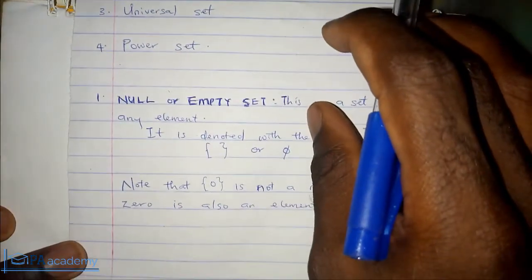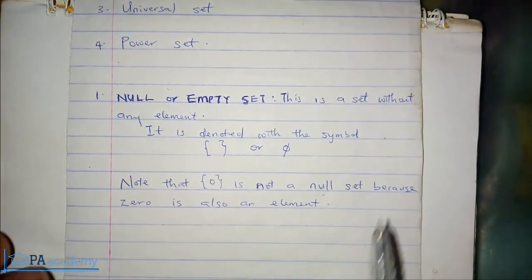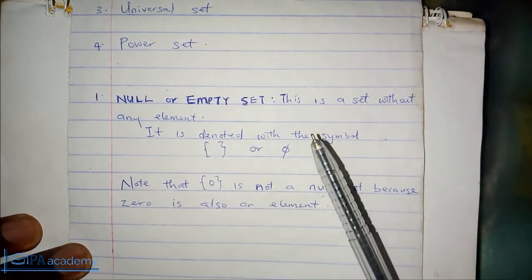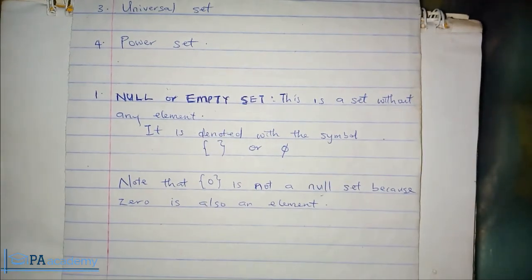So the first one is, what is a null or empty set? That means what it says. This is a set without any elements. So when you have a set and there's no element, we call that an empty set or a null set. It is denoted with the curly brackets, or this symbol.